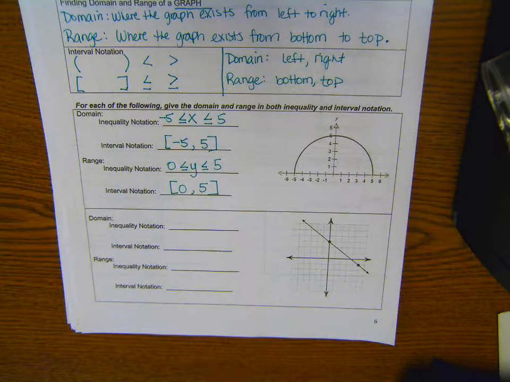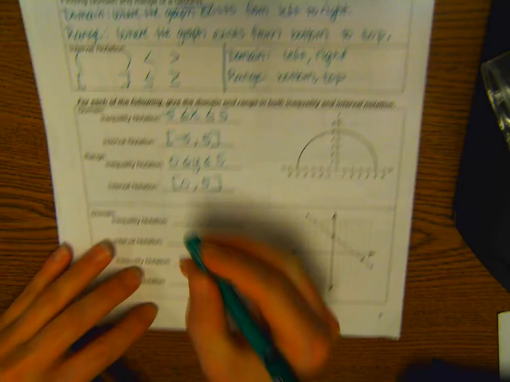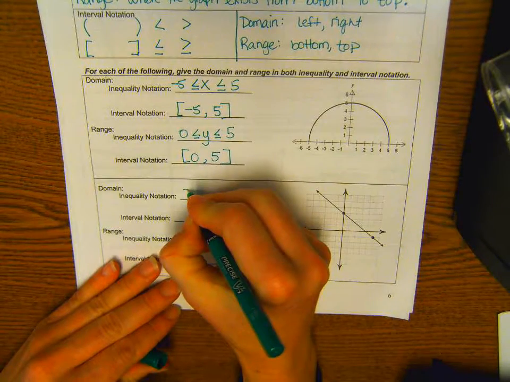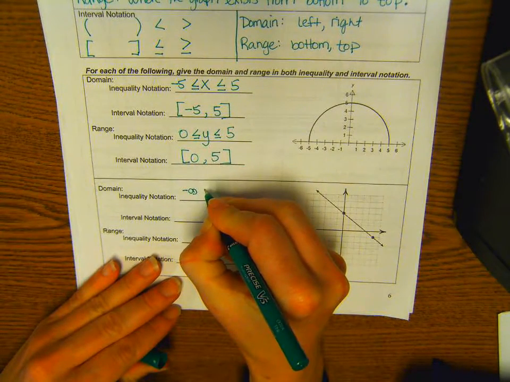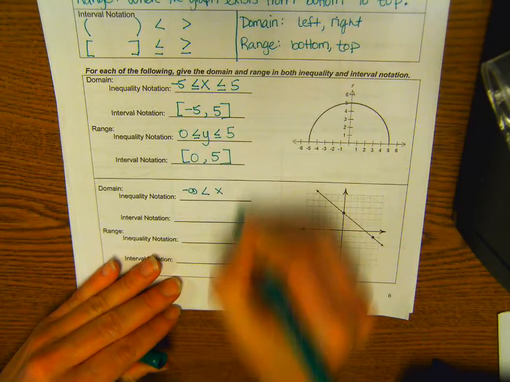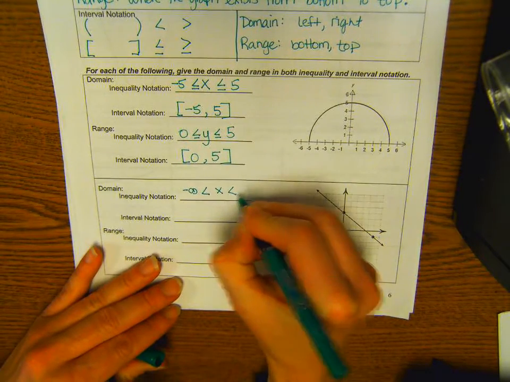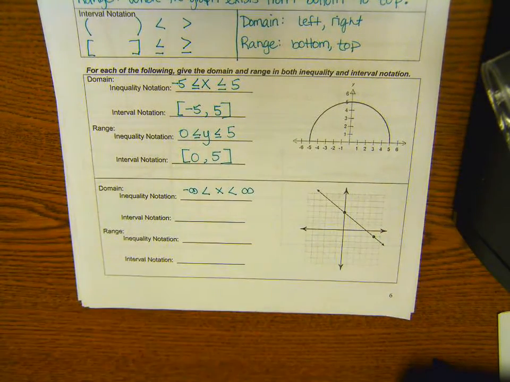Both directions. So does it ever end? No. Okay, so what that means is the domain is everything, everything left to right. The way we would describe that in interval notation is from negative infinity to positive infinity. Doesn't infinity mean going on forever?